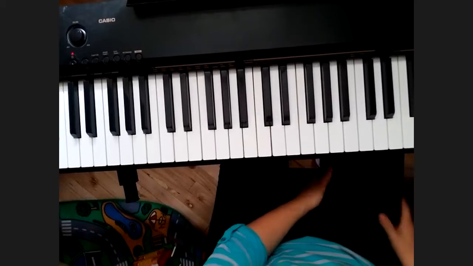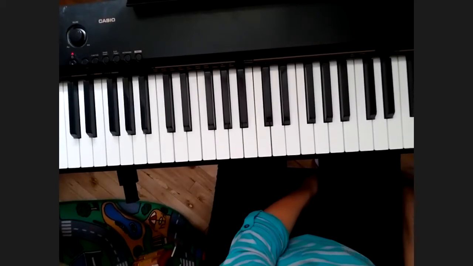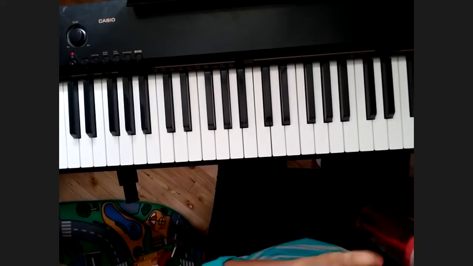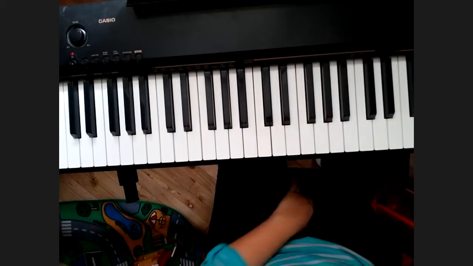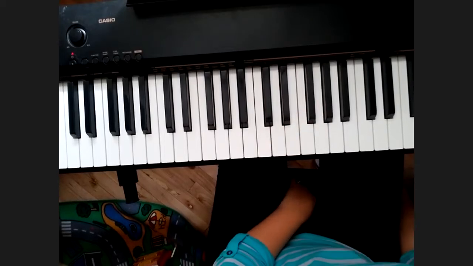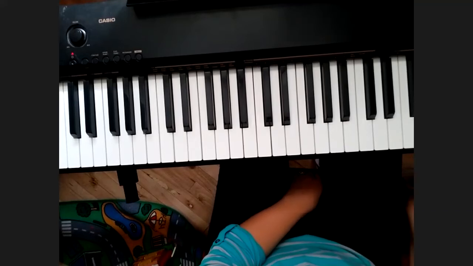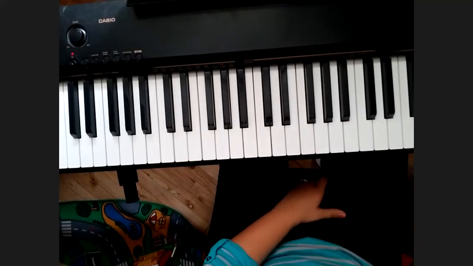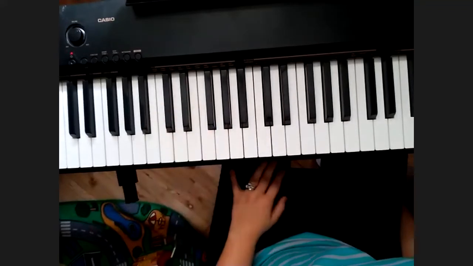Okay, so let's do some flats. Can you play me a G flat? G as in... G. Awesome. And then one last one. Can you play me an F flat? F as in face, flat. Yep, and that one's also E, right? F flat and E are the same. So there you go. Those are your sharps and flats.